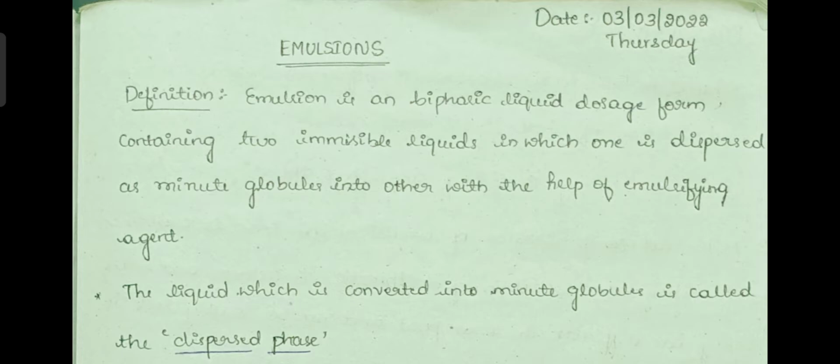Definition of emulsion. Emulsion is a biphasic liquid dosage form. Biphasic means two phases, which contain two immiscible liquids. Miscible means one is soluble in another and will mix with each other, but immiscible liquids will not mix with each other, in which one is dispersed as minute globules into the other with the help of an emulsifying agent. For example, an aqueous phase and an organic phase. Either the aqueous phase will be dispersed in the organic phase, or the organic phase will be dispersed in the aqueous phase.